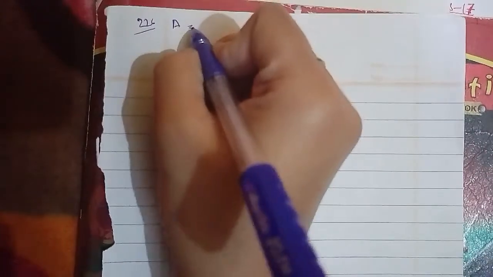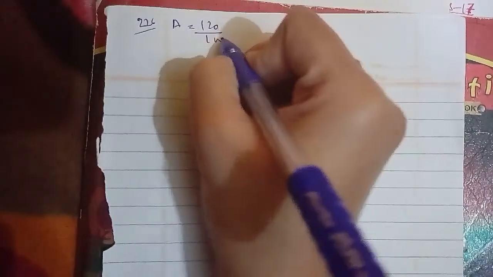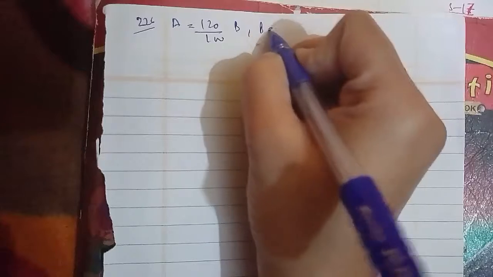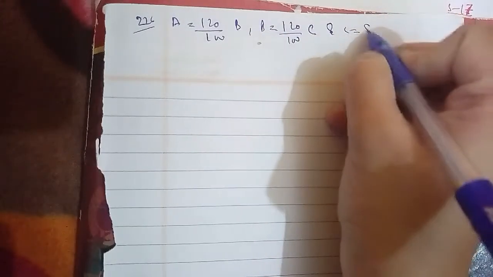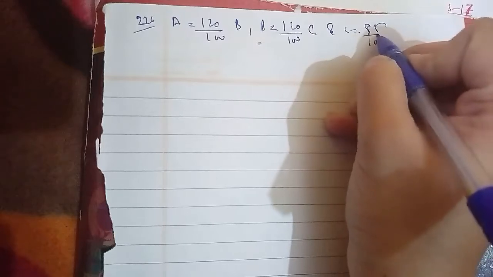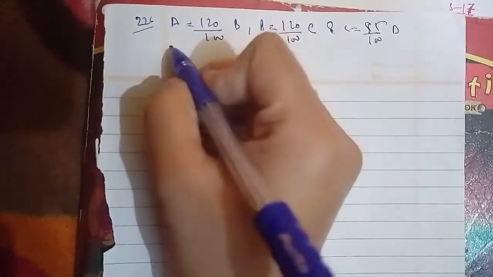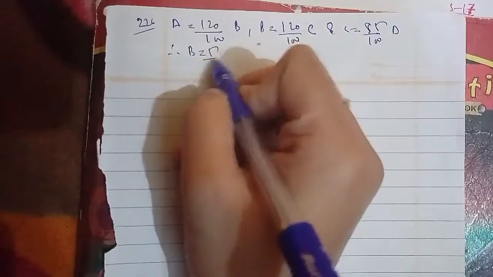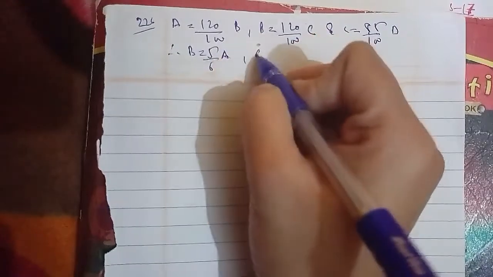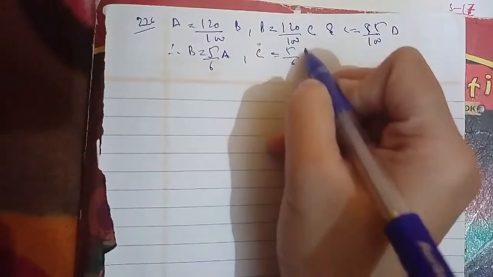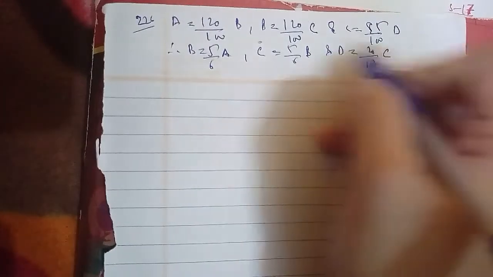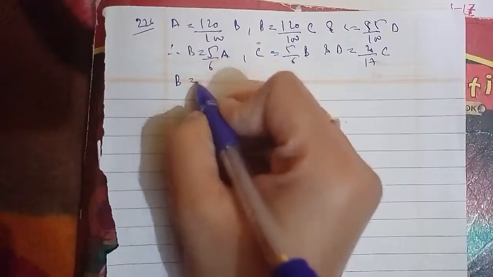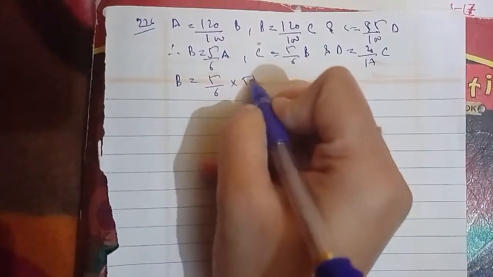A equals 120 upon 100 B, B equals 120 upon 100 C, and C equals 85 upon 100 D. So B equals 5 upon 6 A, C equals 5 upon 6 B, and D equals 20 upon 17 C. So B equals 5/6 into 576 equals 480.